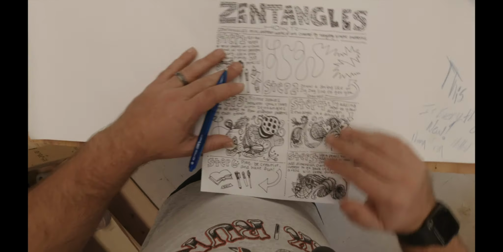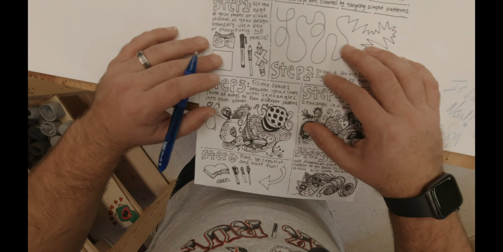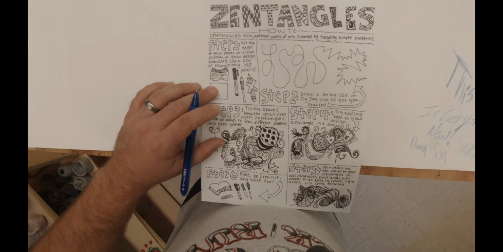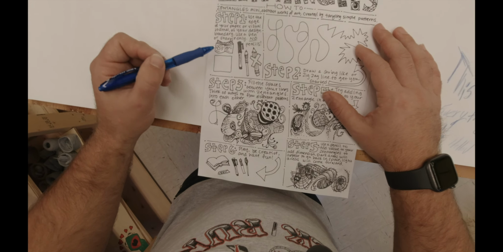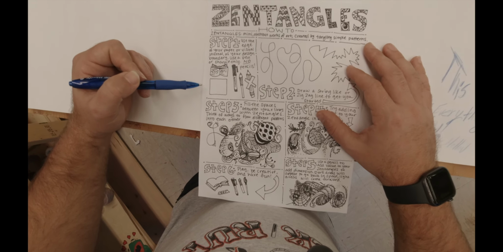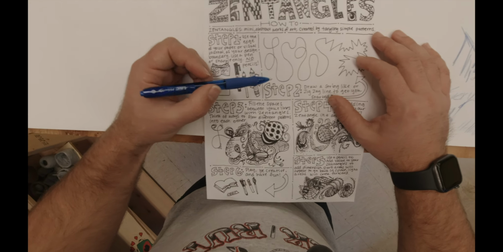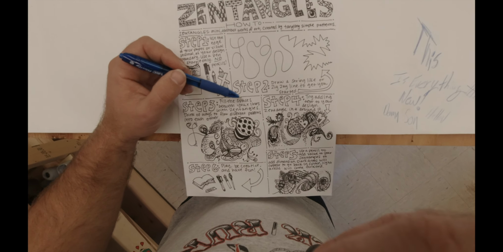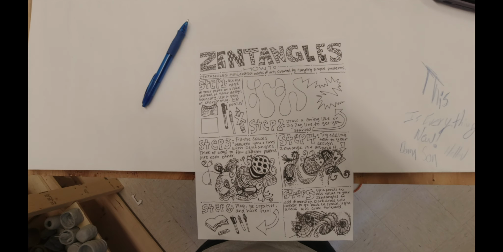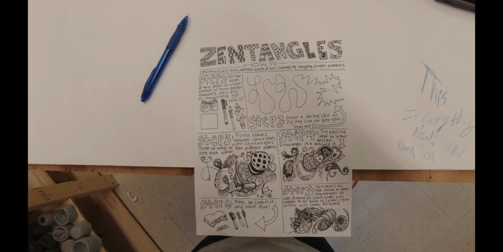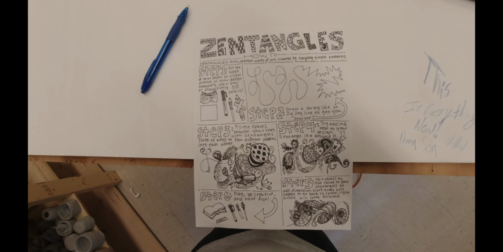So there are your instructions again. I'll put the page here on screen for you to see again. So use the edge of the paper as the edge of your design, okay? And then remember, we want to draw a string-like or a zigzag line.